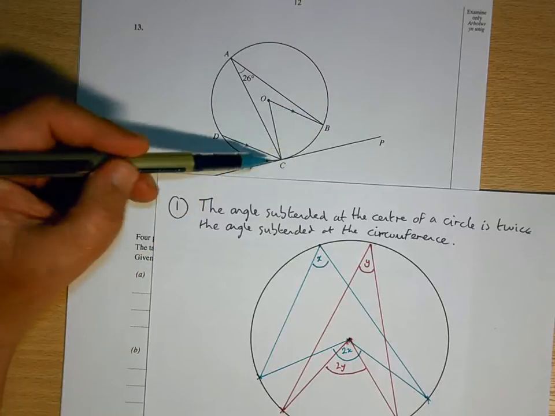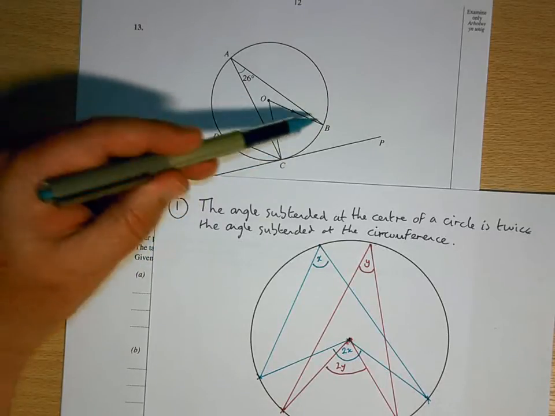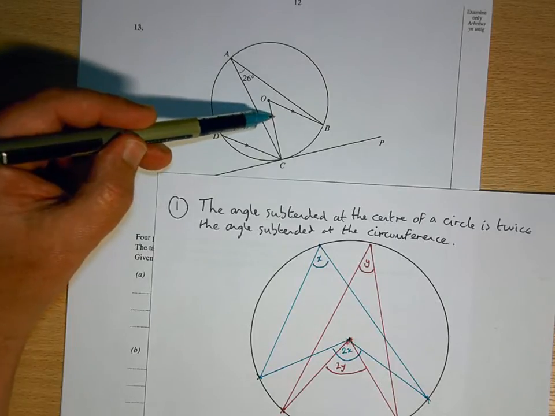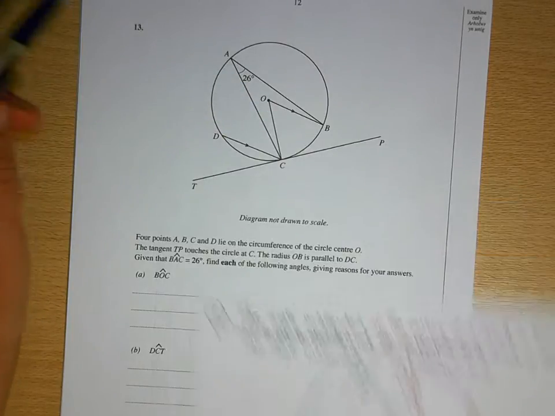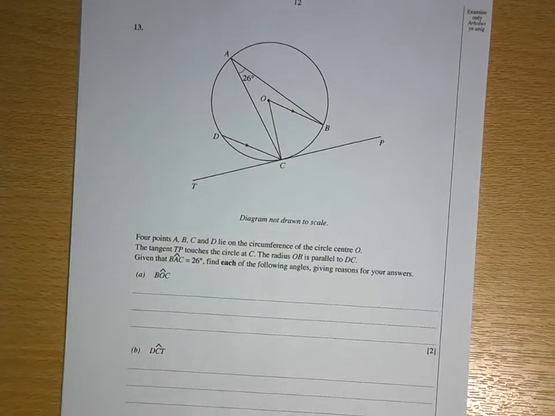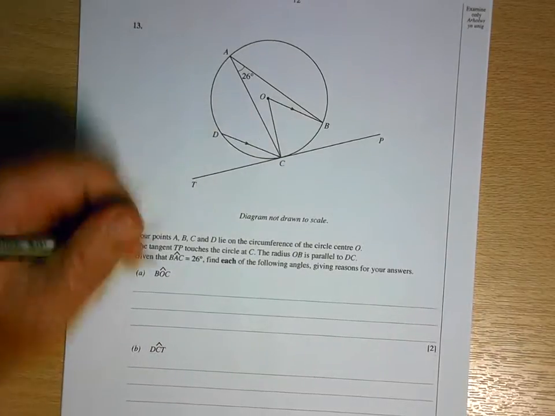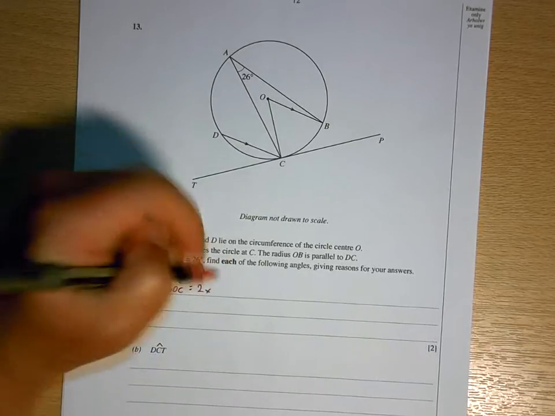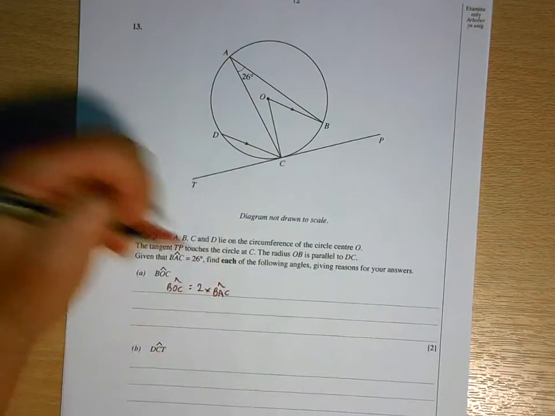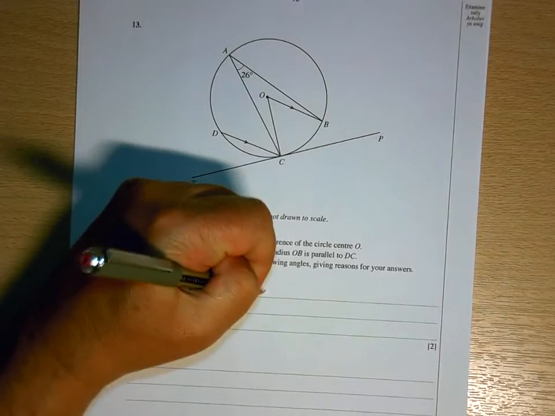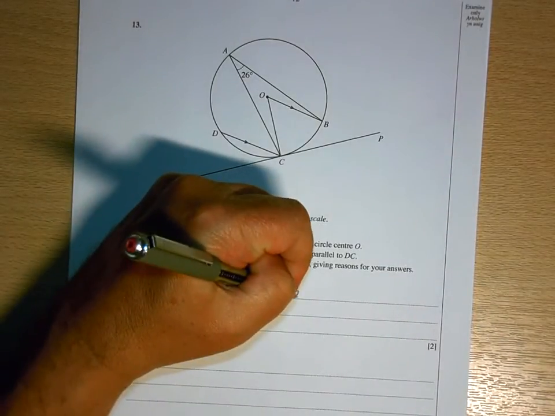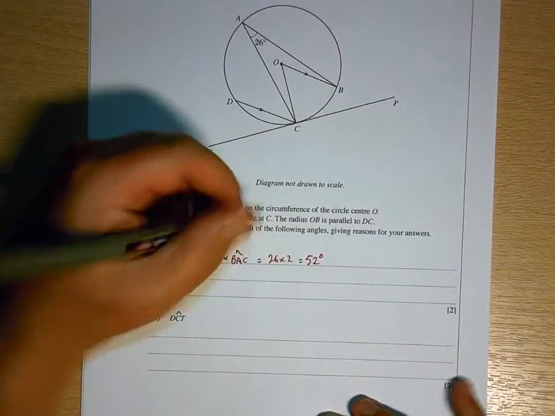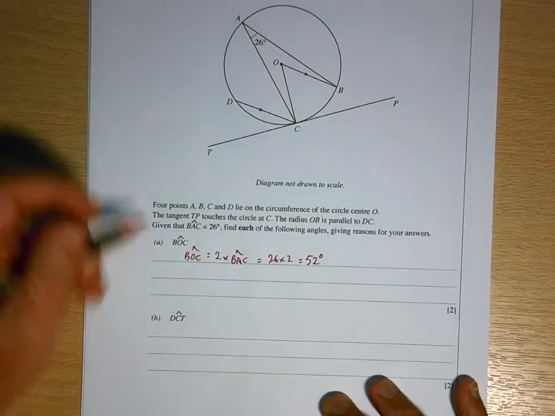Here's our 2 points. If we're firing to the center and from the same point out the circumference, that angle is going to be twice that angle. So BOC is twice BAC, equals 26 times 2, 52 degrees. And giving reasons for your answers again, so you'd have 1 mark for that.